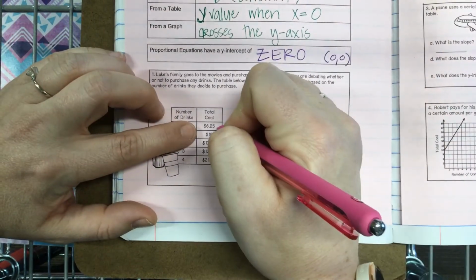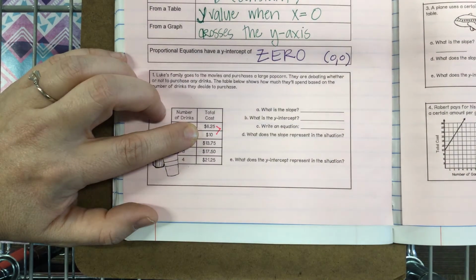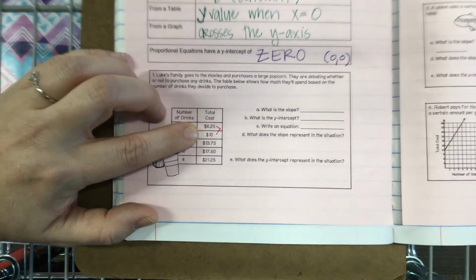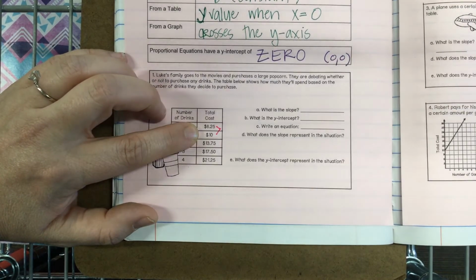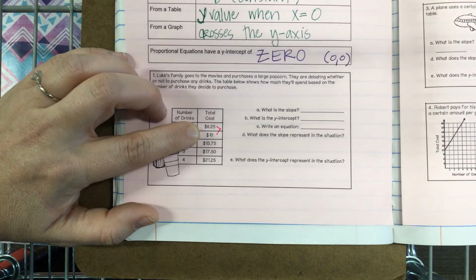Perfect. So we're going to find the difference from $6.25 to $10. You need a calculator? Have your calculator in your hand?